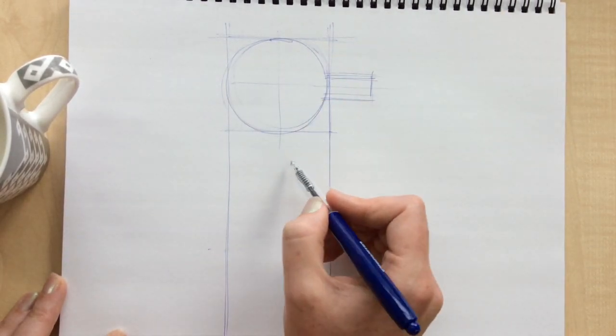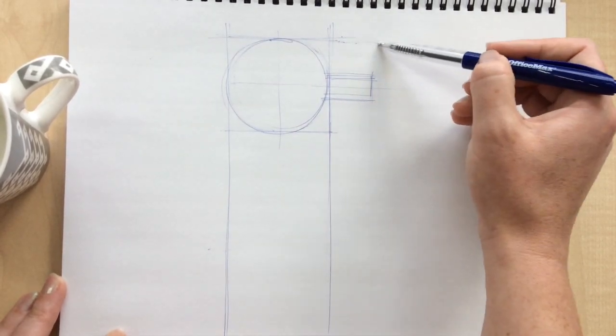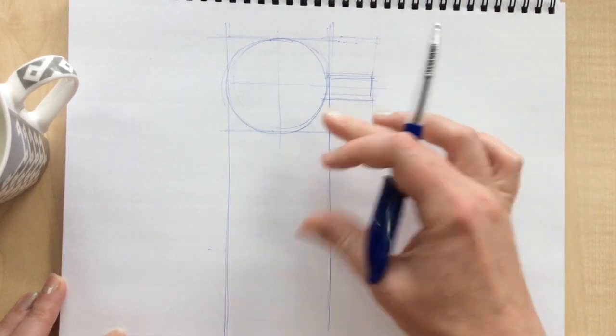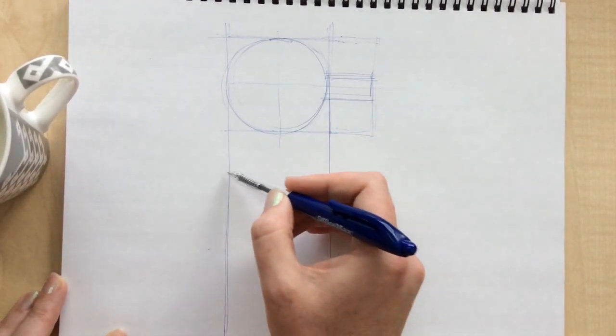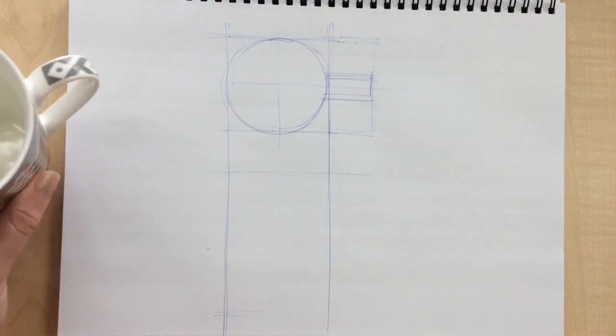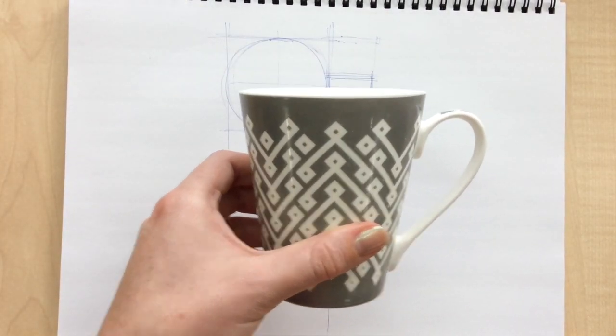So that's enough information for me to then set out this is the plan view and its proportions, and I've put enough space below on my page to have a gap, and to be able to establish the front view.